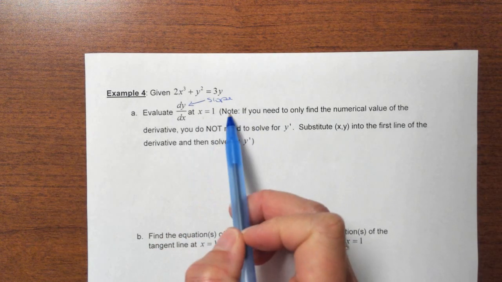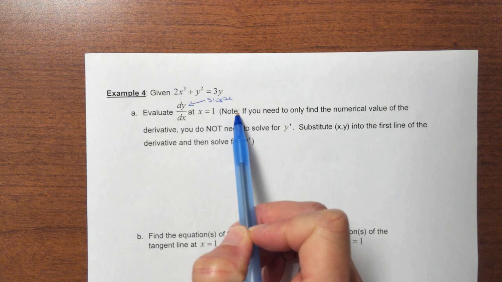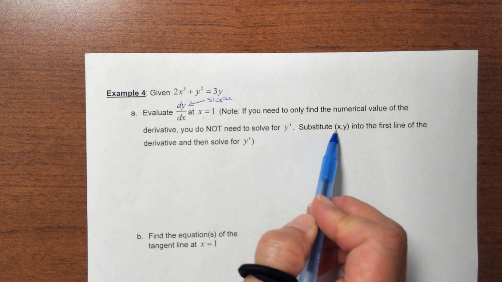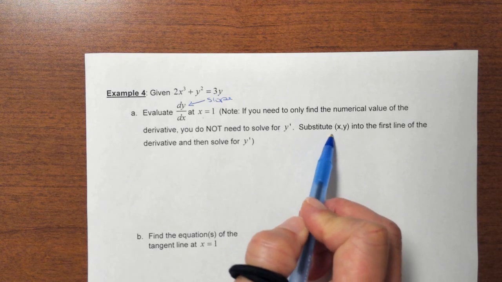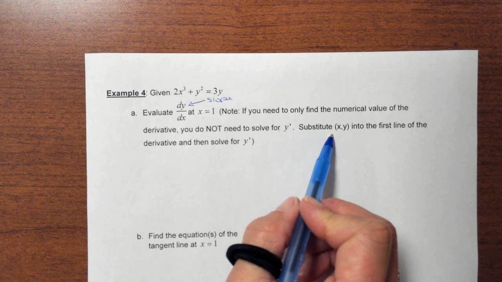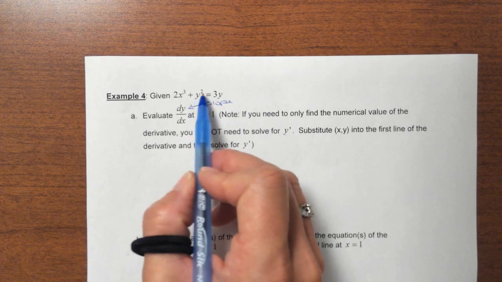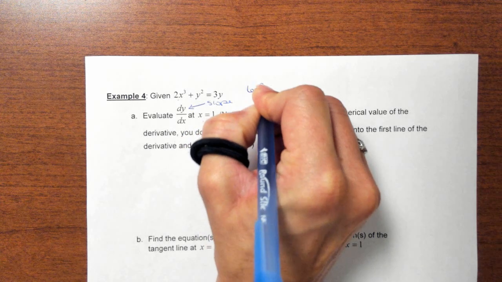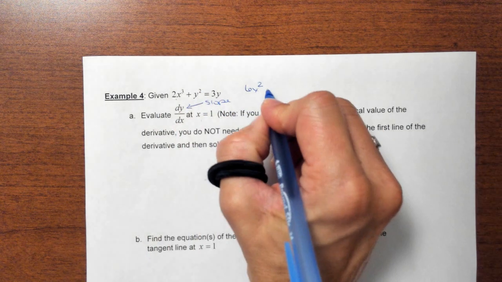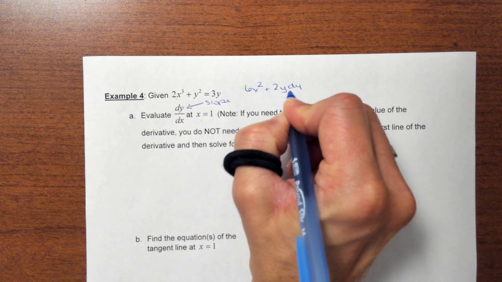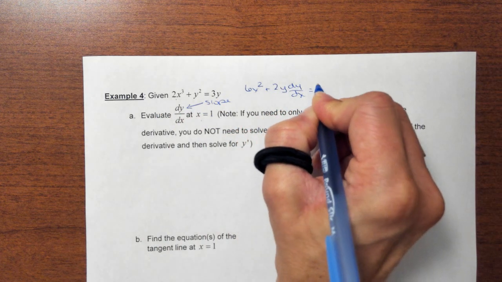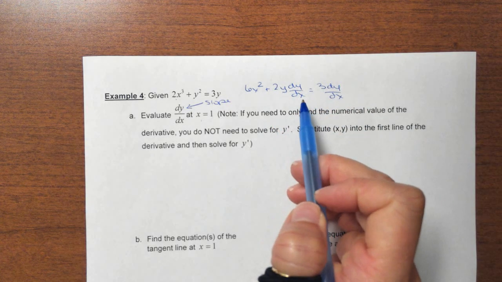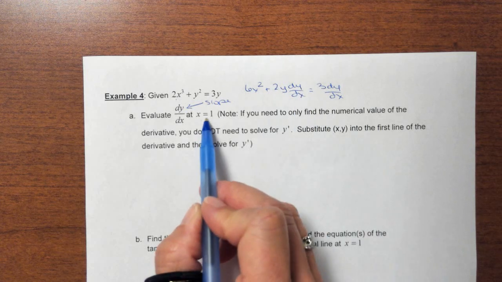Okay, and there's a note here that says if you only need to find the numerical value of the derivative, you don't need to solve for dy/dx. We can substitute in our x and y values. So in this case, what I need to do first is take the derivative. So I'm going to take the derivative right here. When we take the derivative, this becomes 6x squared dx/dx, which cancels out, plus 2y dy/dx is equal to 3 dy/dx. Okay, I don't need to solve for dy/dx because all I'm doing is trying to find the slope.